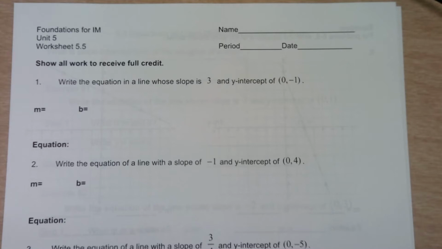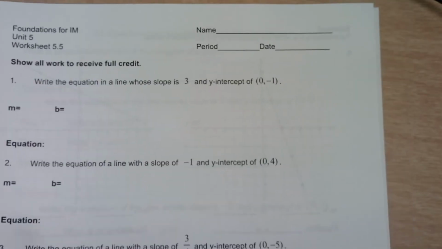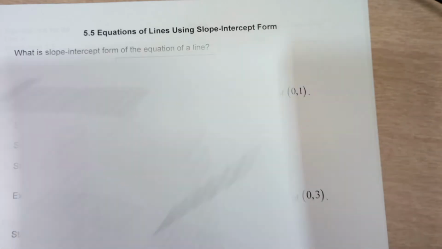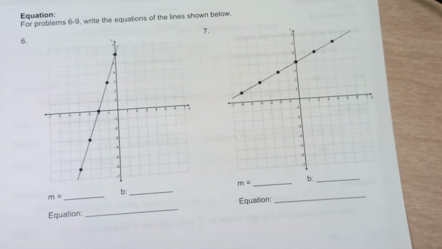If you have not watched the videos for lesson 5.5 and done the notes, please go back and do that now. Remember, we always do the notes before the homework. Looking at this worksheet, we have about 9 problems, and we're going to go ahead and do all of them.